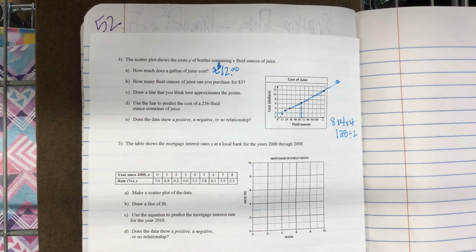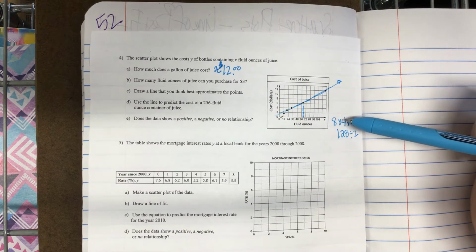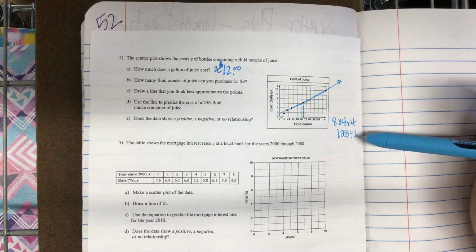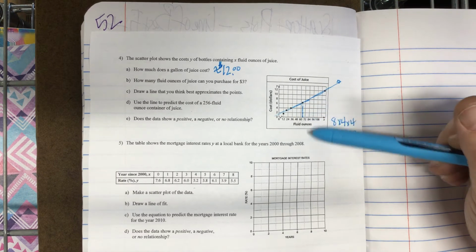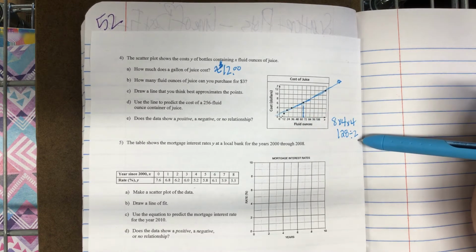So I could estimate, right? I could keep drawing my graph, or I could use something that I already know and then manipulate that up to the number that I want.